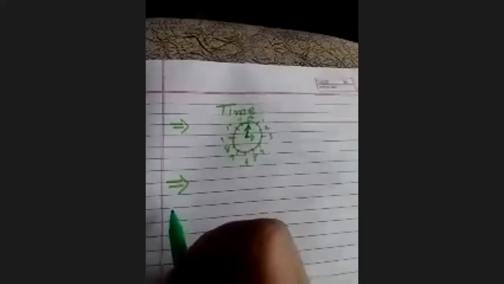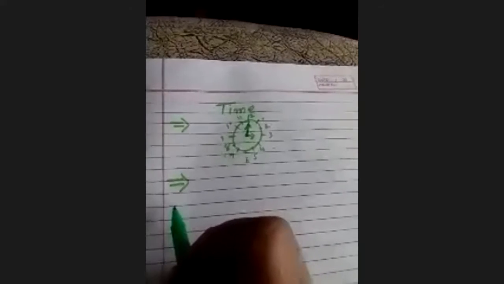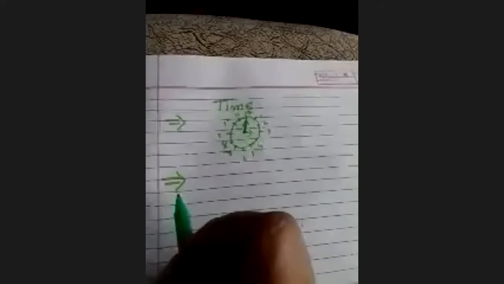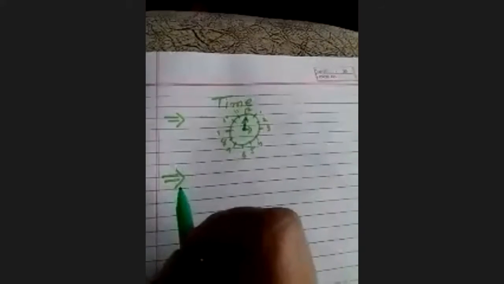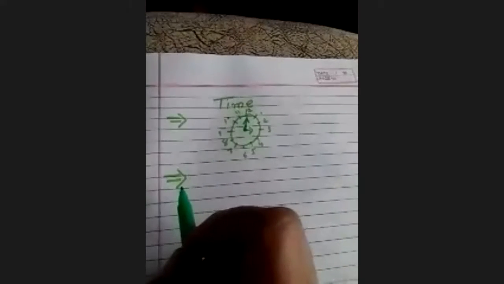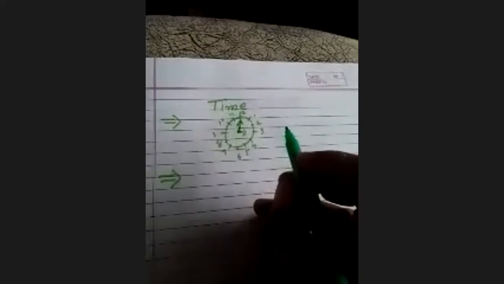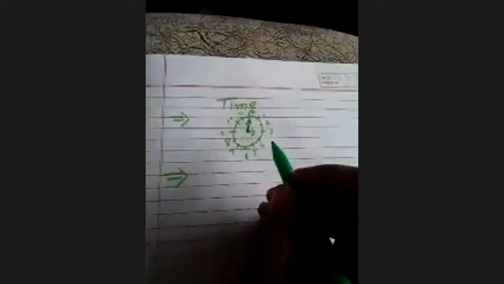Now, second point is, the minute hand goes 1 round the dial in 1 hour, and thus it completes 24 rounds in a day.